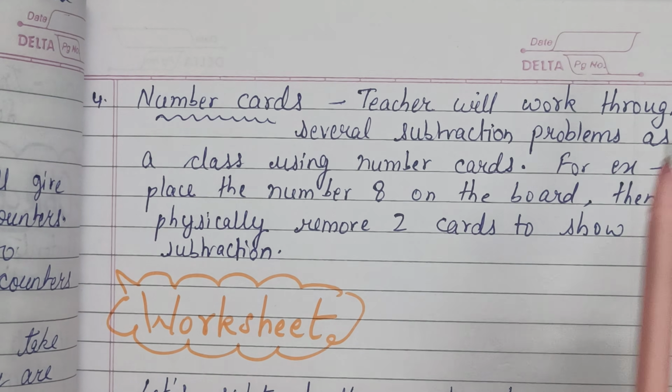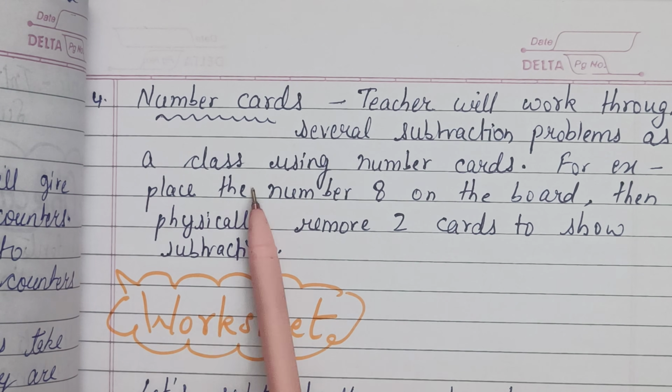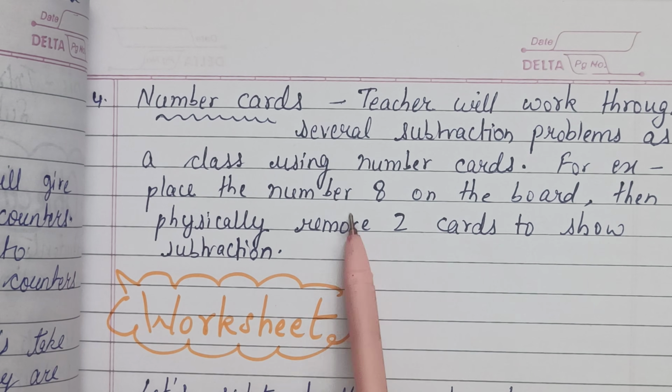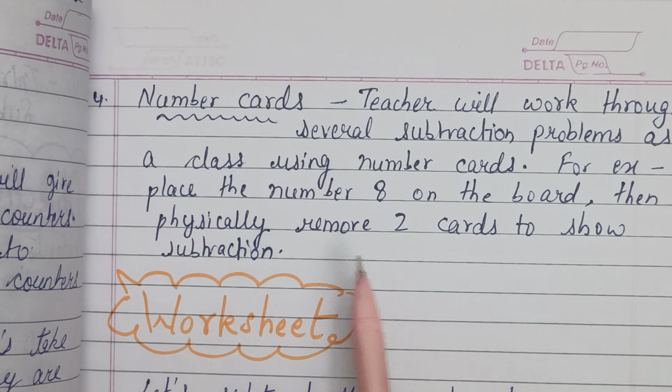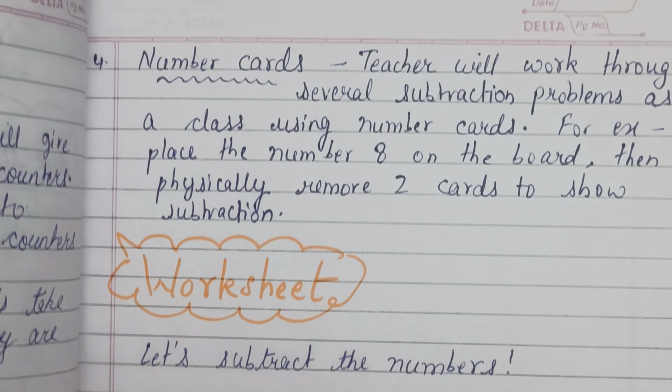Now, number cards. The teacher will work through several subtraction problems as a class using number cards. For example, place the number 8 on the board and then physically remove 2 cards to show subtraction.